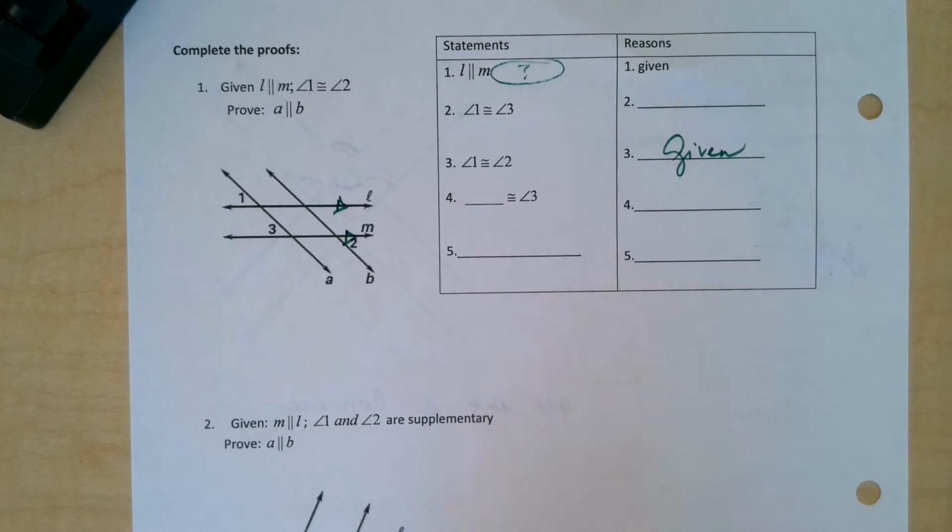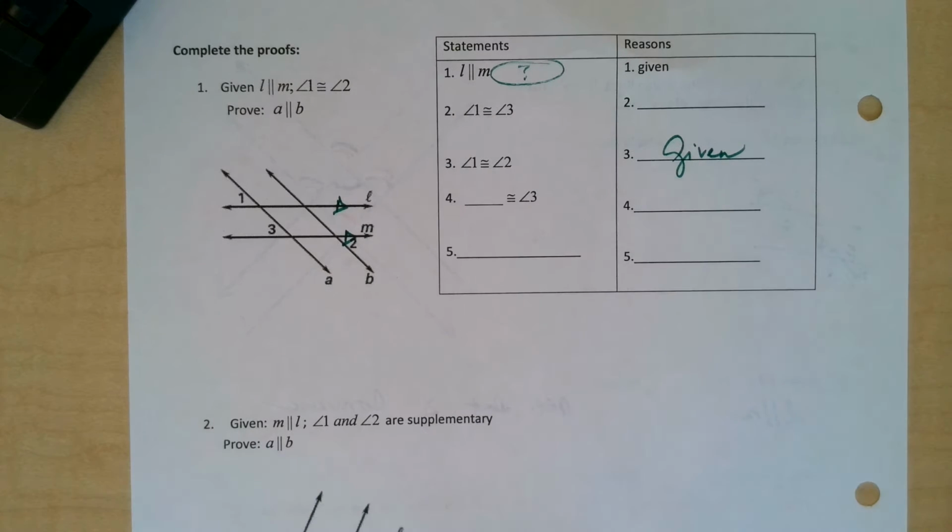So if there's something in your given that you don't see initially, search down. Maybe they added it later when they needed it. They needed it in a couple lines, not quite yet. It's your choice whether you're going to list it all at the same time or list it when you need it. They're both good. They're both going to get you the right answer. You're fine.